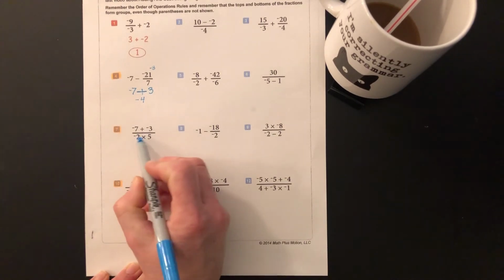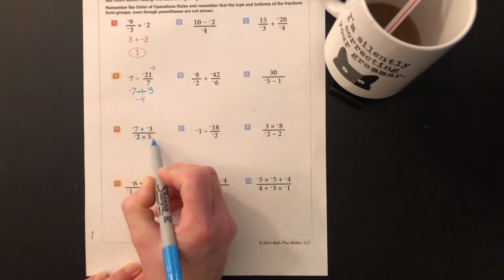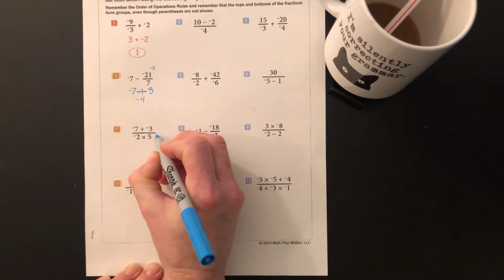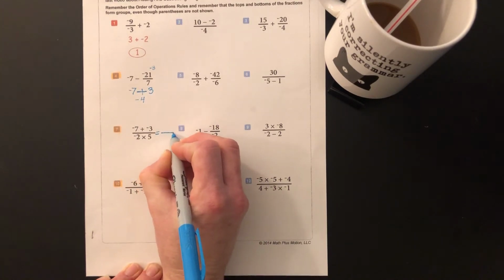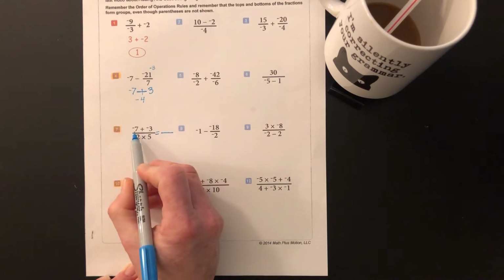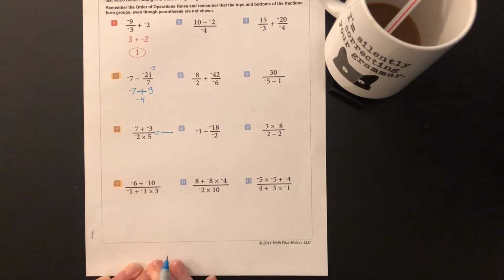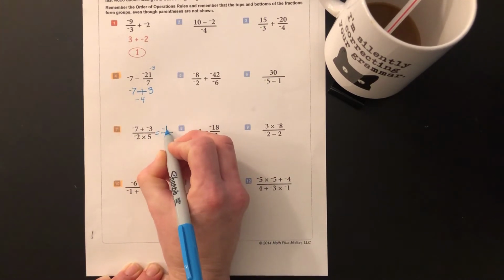So before I divide, I'm going to take care of whatever operations are here and here. So I'm just going to go this way on my first step so I can go straight across. So first I have negative 7 plus negative 3, which is negative 10.